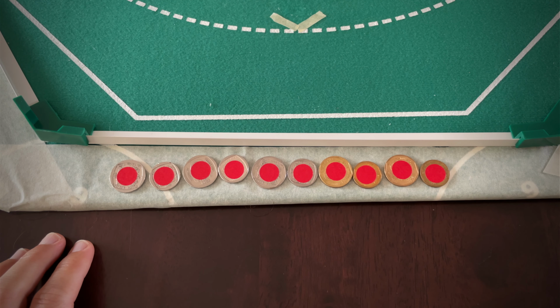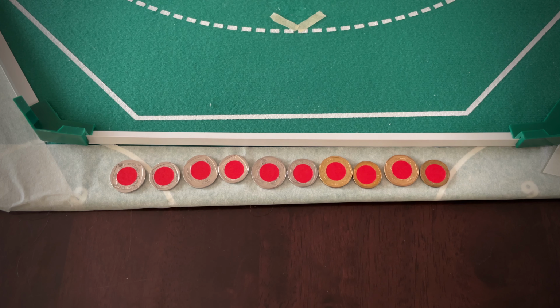So this is what it looks like once you've lost all your wickets. If that happens during your innings, this system helps you keep track of which batter needs to come in next, how many wickets you've lost, and how many wickets you still have to lose.